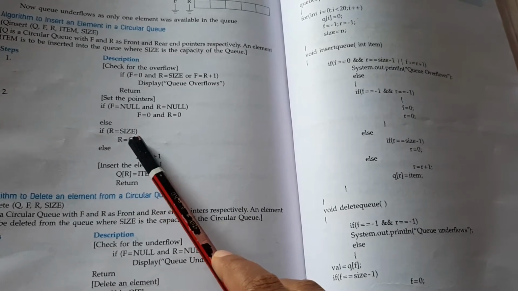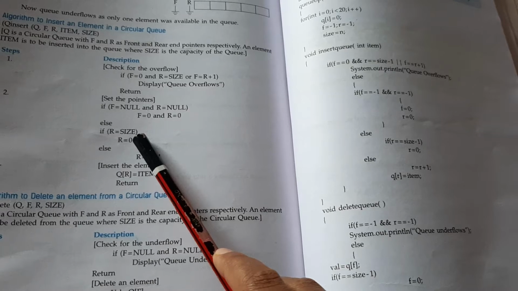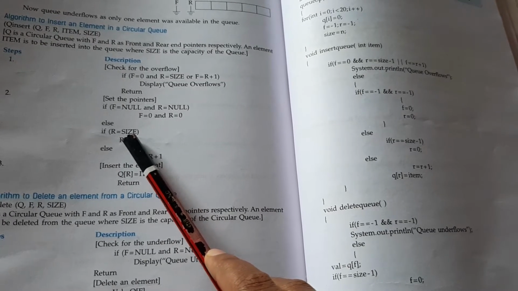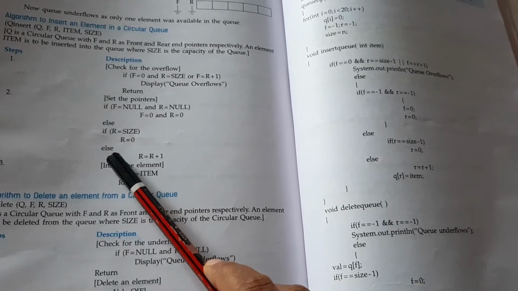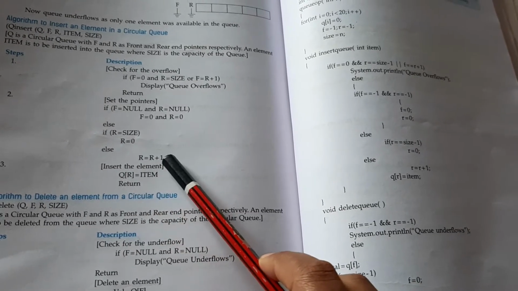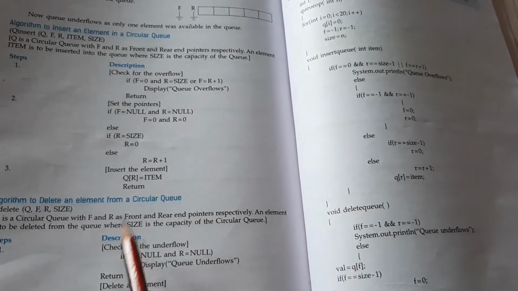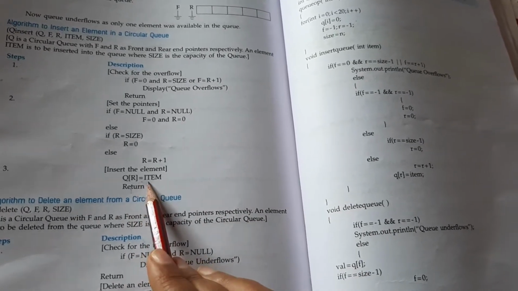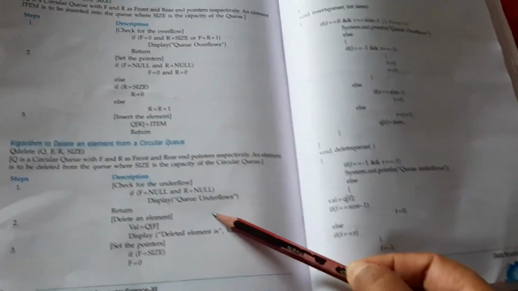Then it will check whether there is a space in the queue or not at the rear. To check this space in the queue, if r equals size, then it will set r to 0, that means there is a space, and then it will enter the element as r plus 1 so that a new element can be entered, and then finally using this we can insert the element. Okay, so this is about the insertion, and this is how to delete it.